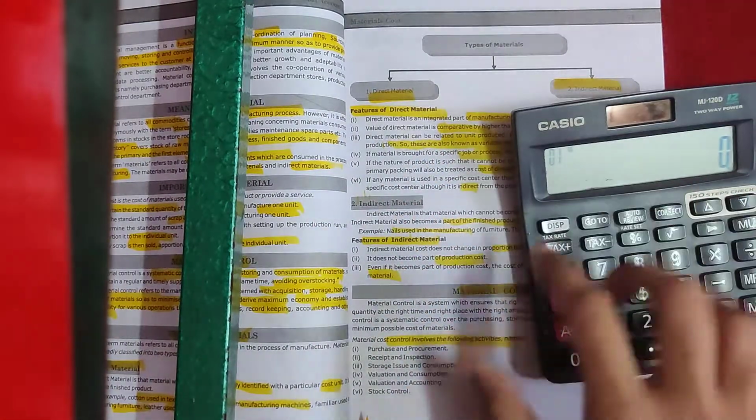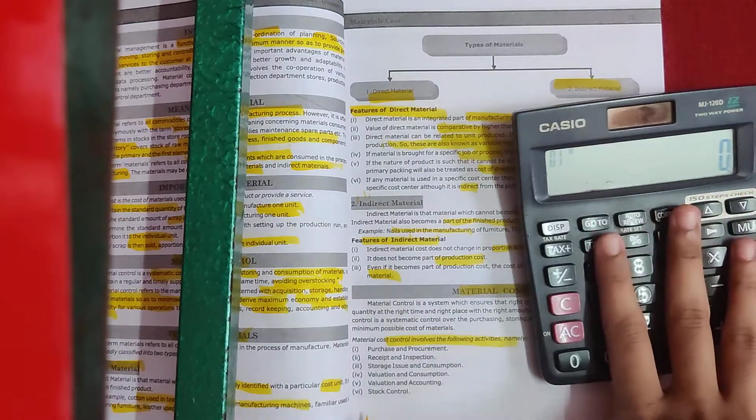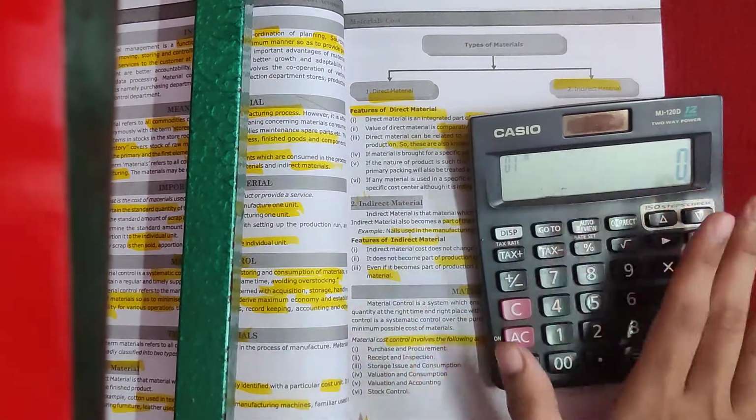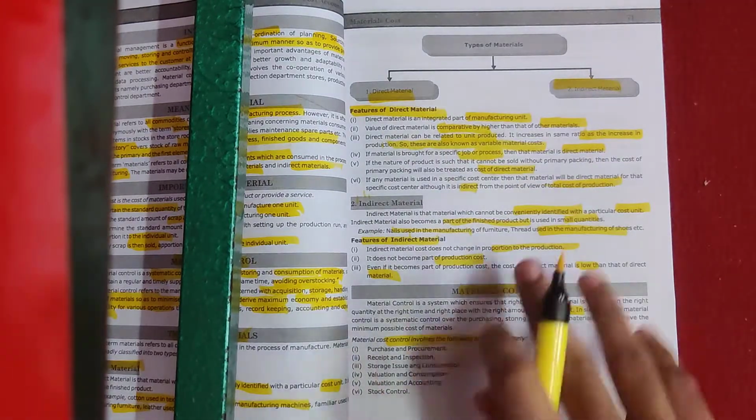Okay. Now, after purchasing the calculator in bulk, where will you store it? How will you consume it? Okay. Now, how will you value this particular thing, and how will you account for it, and how will you maintain the stock for the calculator based on the demand? Okay. This is known as material control.